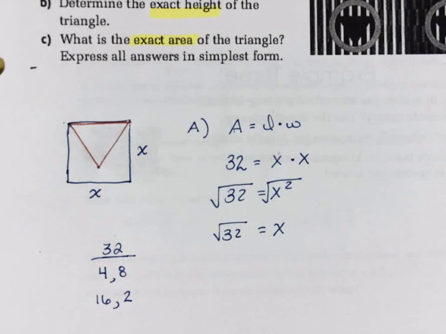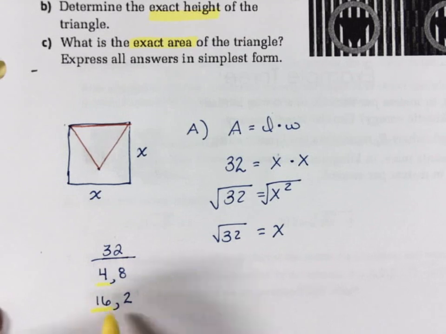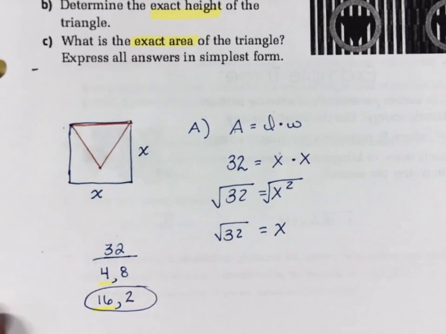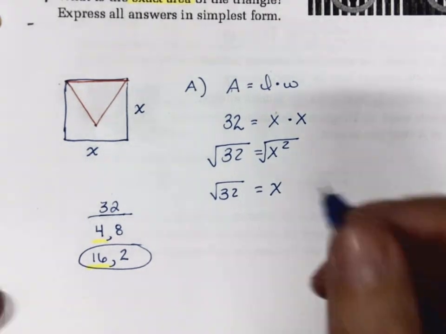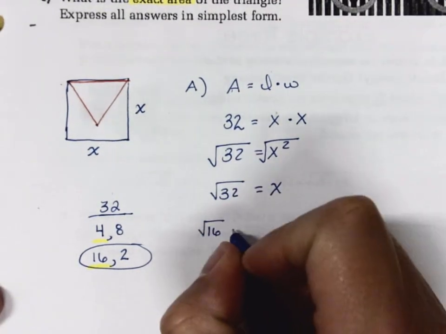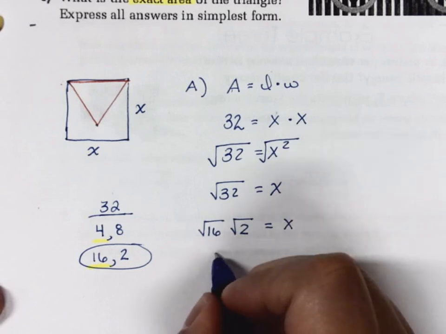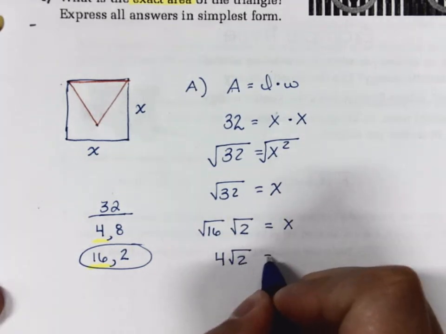So there are other values, like 1 and 32 and stuff like that, but all I'm really concerned about is the perfect squares. This one's a perfect square and that one's a perfect square. But you guys know from 5.1, our very first lesson, I'm going to use the largest perfect square. So I'm going to use this set right here. I take the root of the perfect square times the root of the other factor. So we would have 4 root 2.